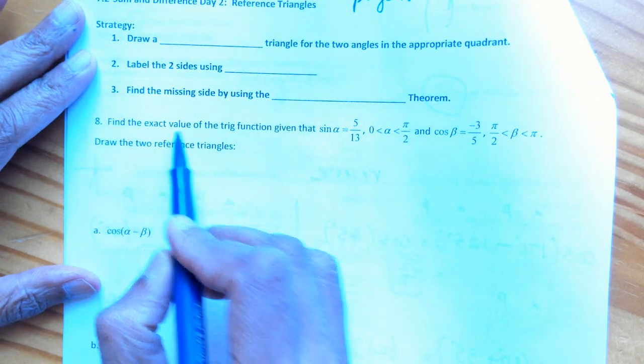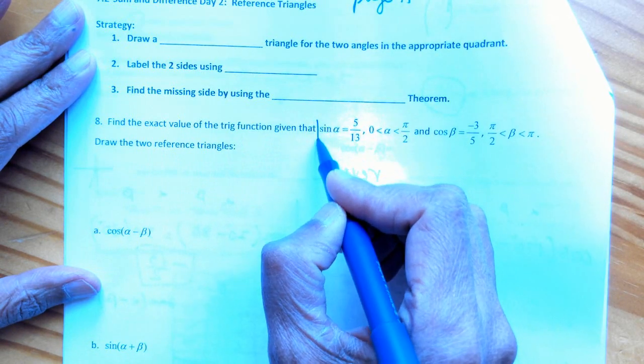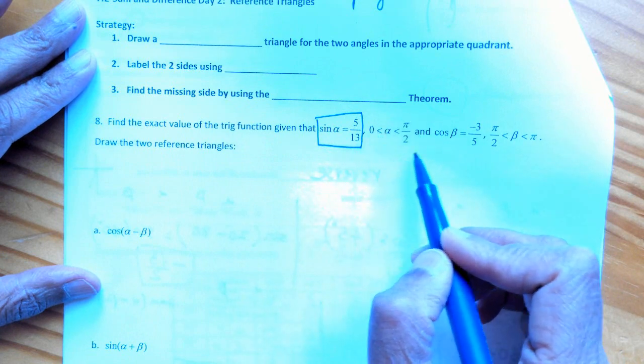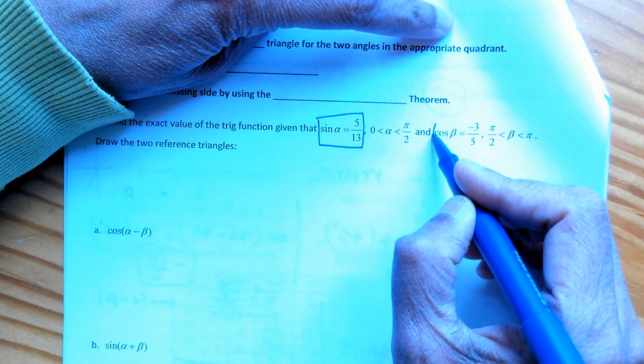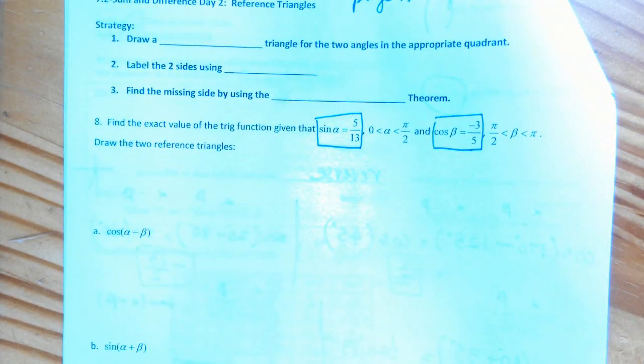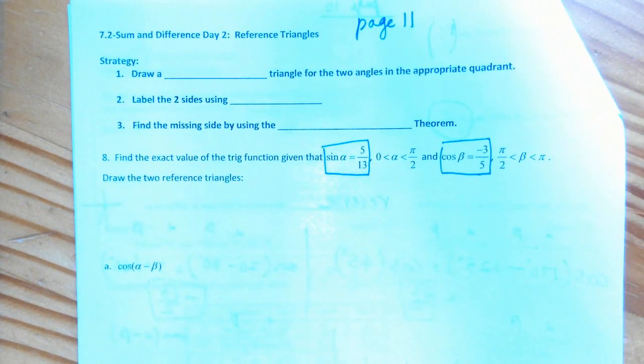It says, find the exact value of the trig function given that sine alpha is this, and tells us where alpha falls, which quadrant, right? It makes it easy. And cosine beta is this, and it tells us which quadrant it falls in. So what we do notice is there are two angles, alpha and beta. Instead of just giving us a theta, they have given us two angles. And if you look at the problems, they ask us to evaluate these things based on this information. So slightly different. We are not splitting an angle into alpha plus beta. We are doing something different.